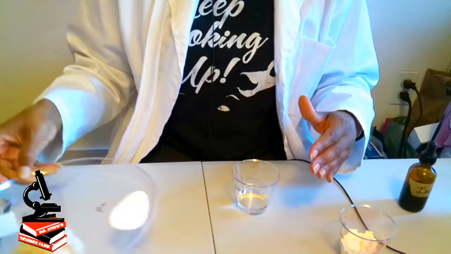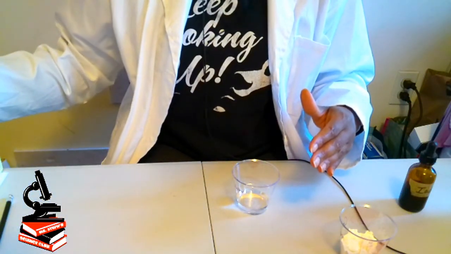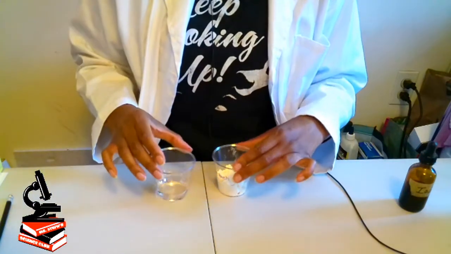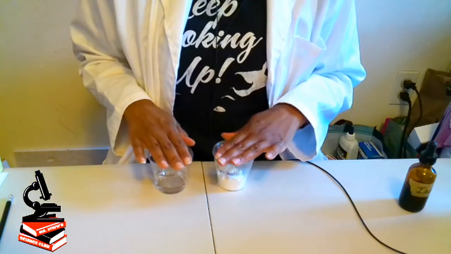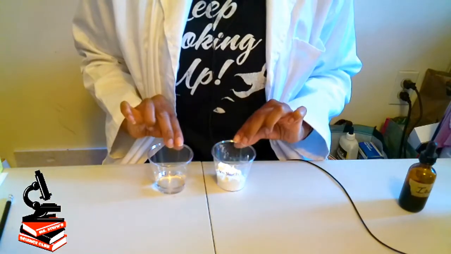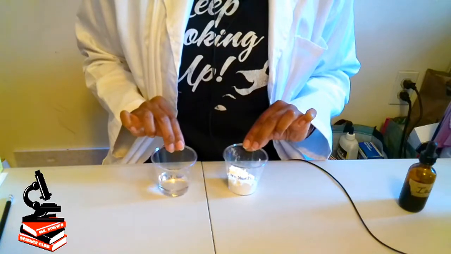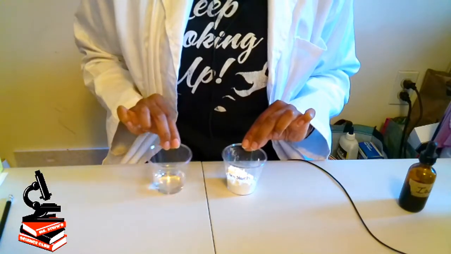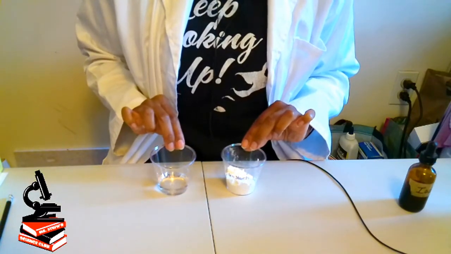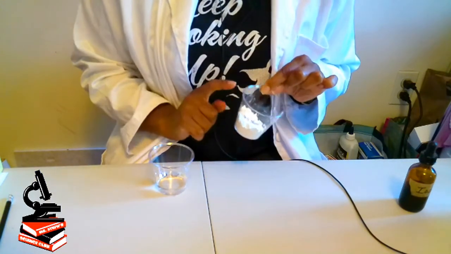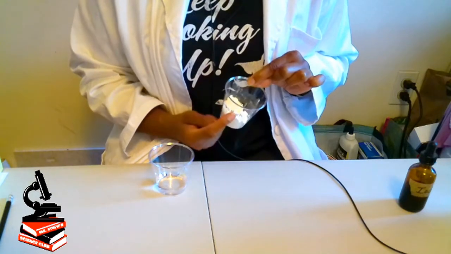Oh, cool. Before we do our test samples, let's look at things that we know should react a specific kind of way. Don't we know that water is just water? Yes, it is a chemical, but it does not contain starch. It shouldn't. And then we know that our cornstarch, it's in the name, definitely contains starch.